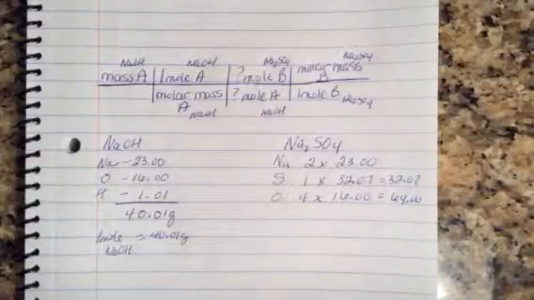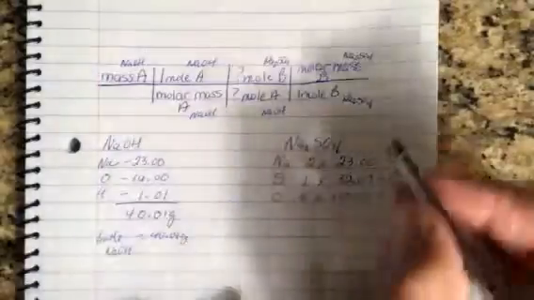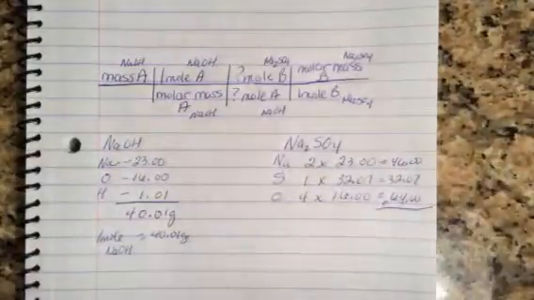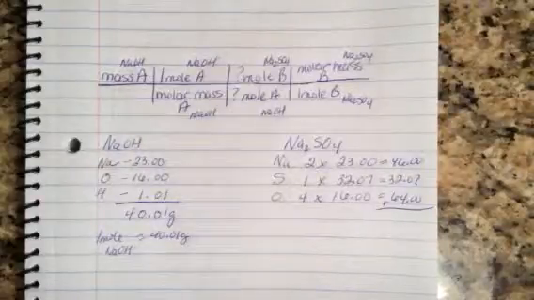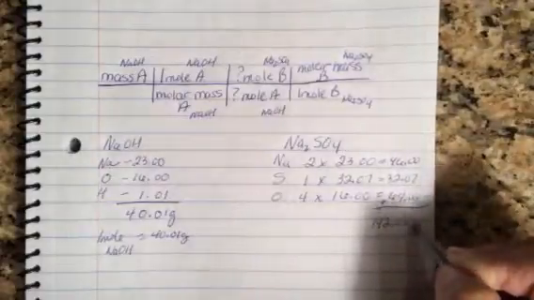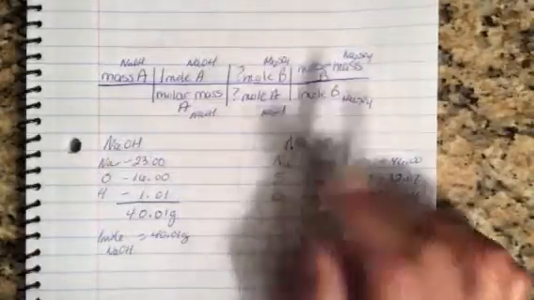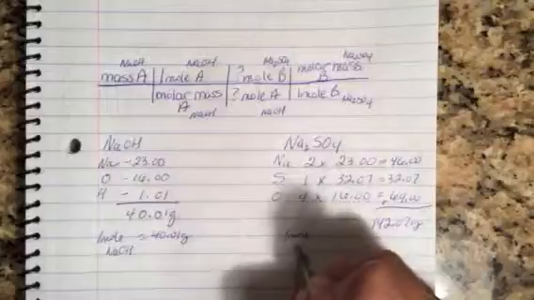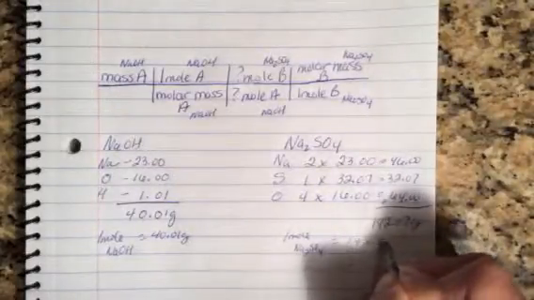It would help if I turned the calculator on, huh, Evan? 23.00 times 2 equals 46. Now, if I add all of those numbers up, I get a molar mass of 142.07 grams. So the ratio we're going to use right here in this equation is 1 mole of sodium sulfate has a mass of 142.07 grams.